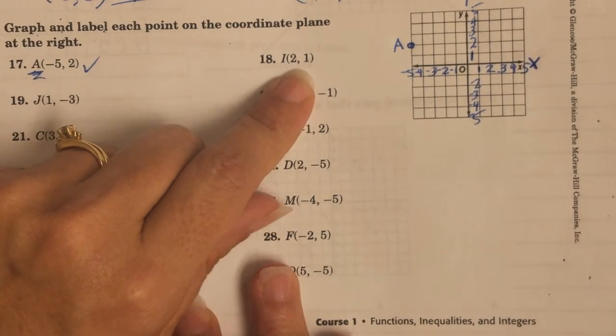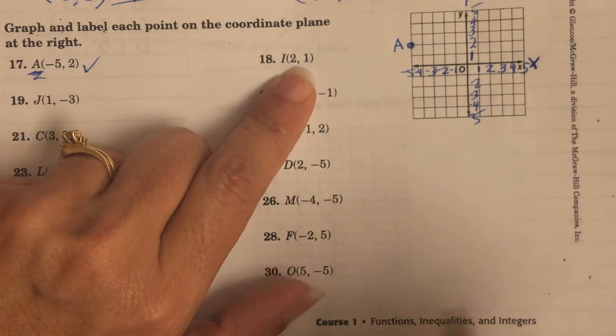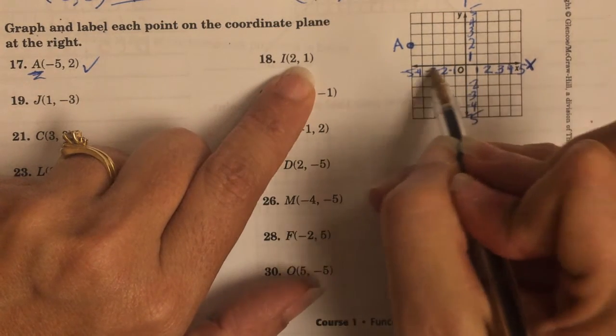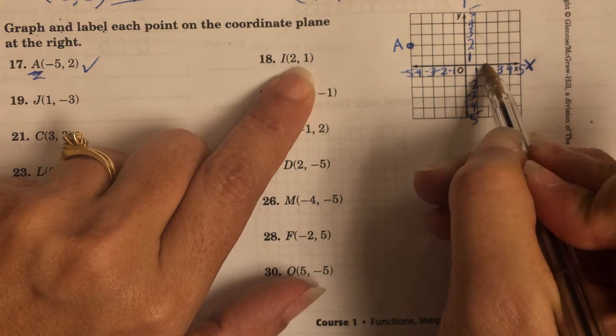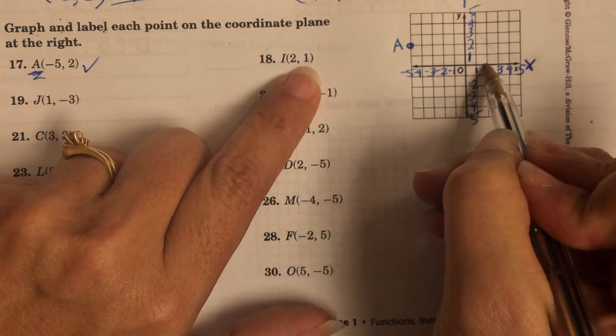Then we go to 2 and 1. So if I go across the X to +2, and then I go up or down to +1.